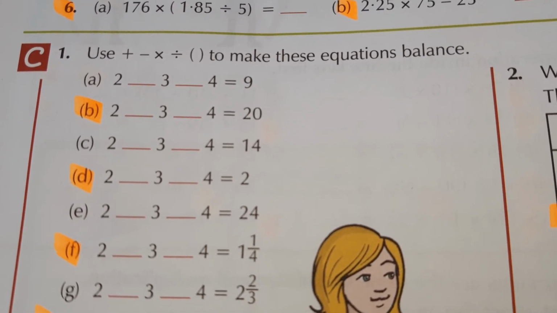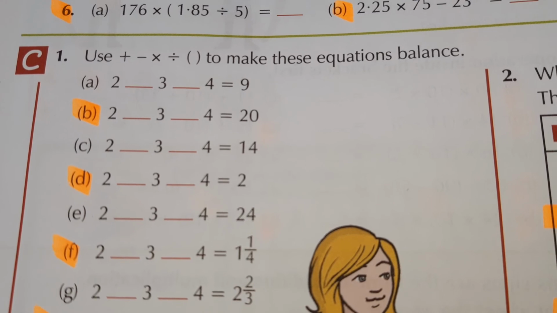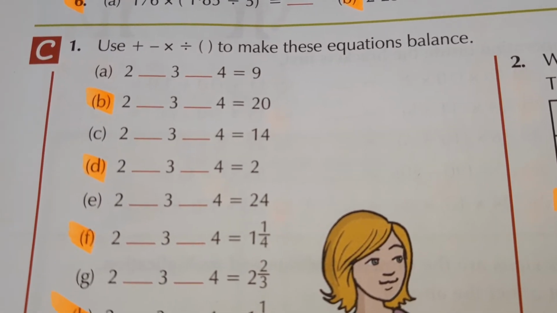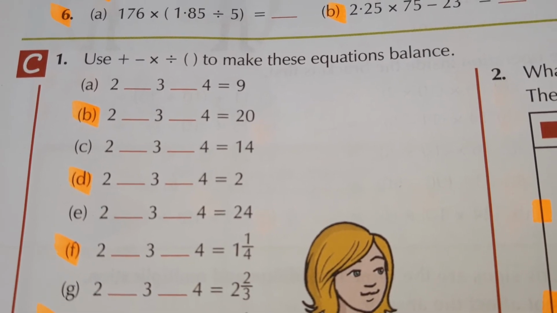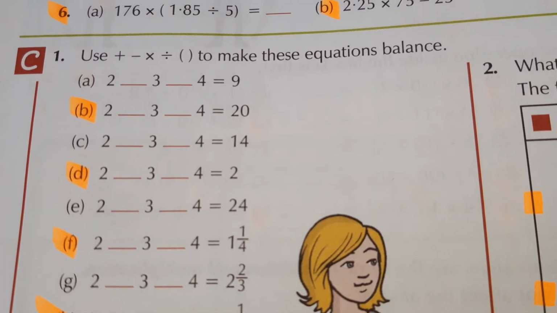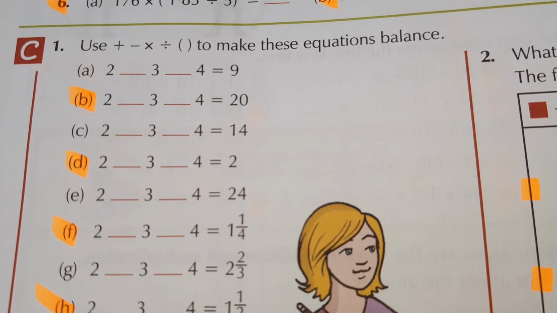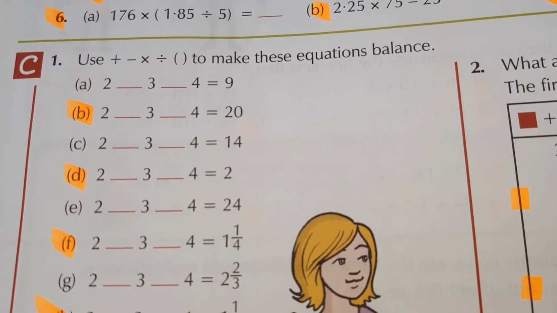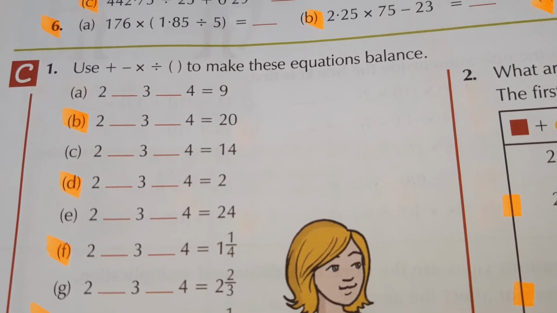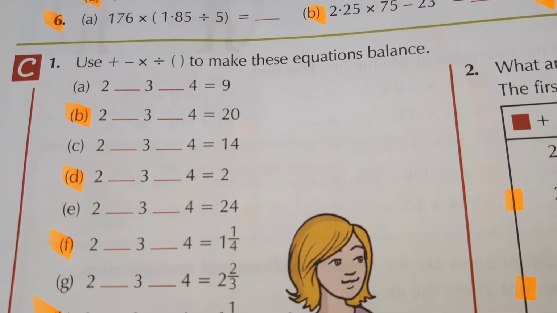So 1B was 2 plus 3 times 4 equals 20. D was 2 times 3 take away 4 equals 2. F, 2 plus 3 divided by 4 equals 1 1/4. H, 2 times 3 divided by 4 was in brackets, equals 1 1/2. And J, 2 plus 3 take away 4 equals 1.